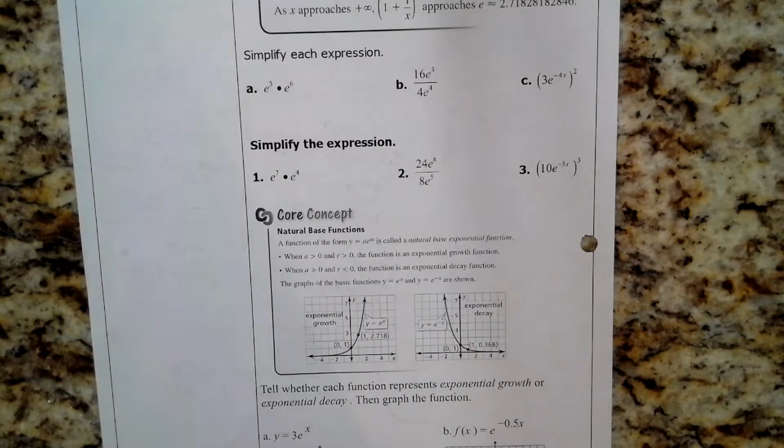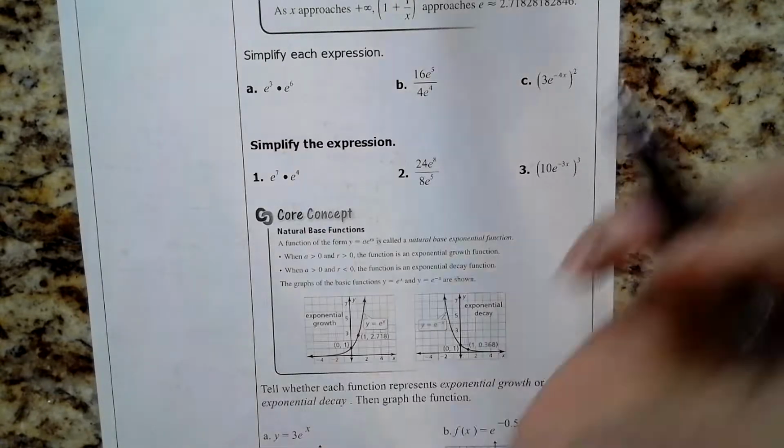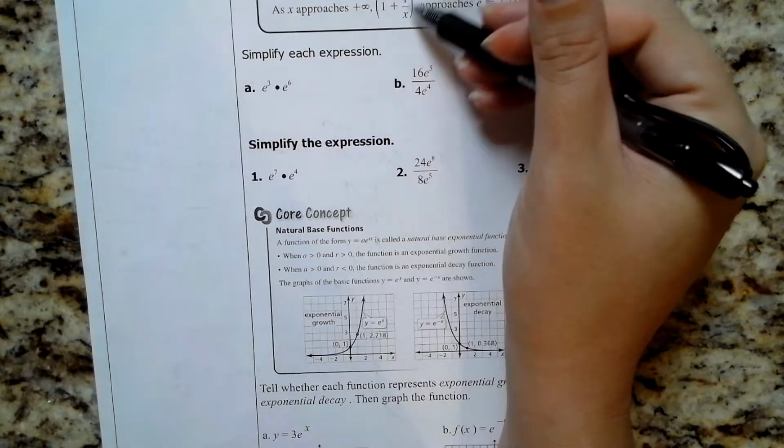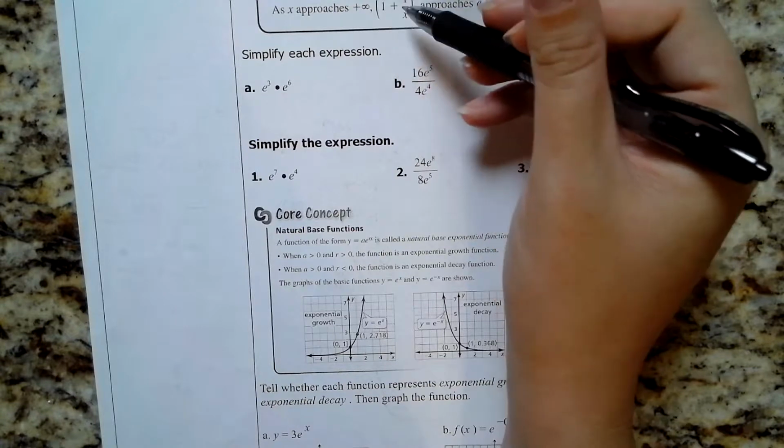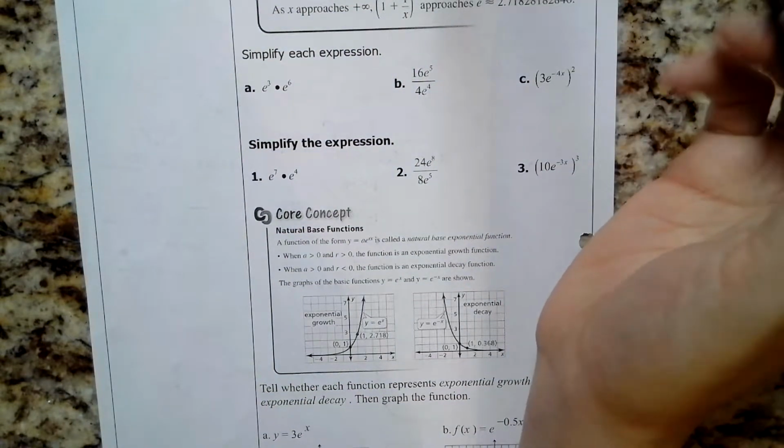Natural base of e. The natural base of e is irrational and is defined as follows. As x approaches infinity, 1 plus 1 over x to the x approaches 2.71828. So that is what e is. So 1 plus a half to the 2, that would be if x were 2. If you had 3, you'd have 1 plus a third to the third.